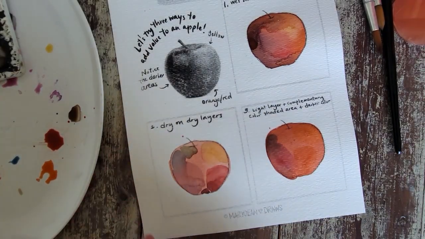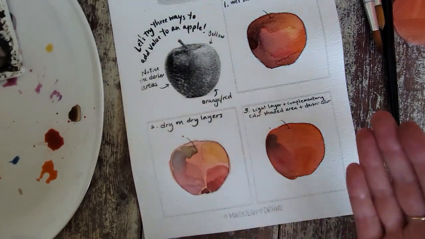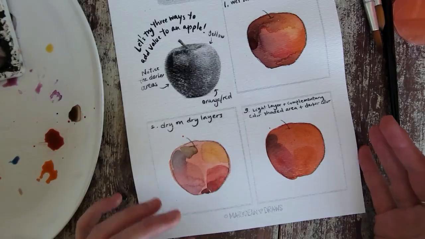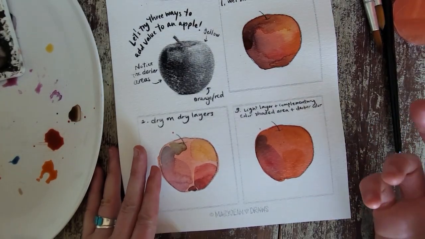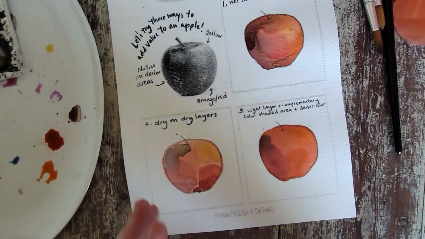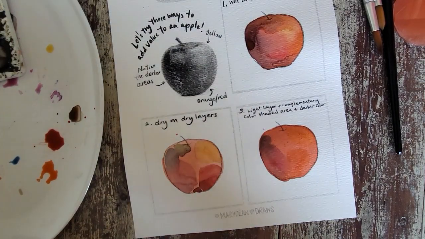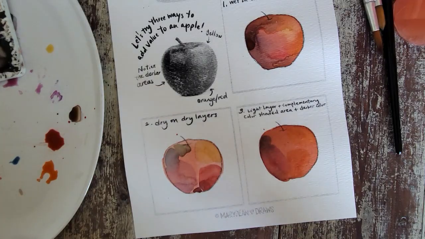Another way is you could shade with pencil, either after you paint or before. That's another option. A lot of people use pencil really well. Some people use ink. And you can also use colored pencils. There's lots of layering options.